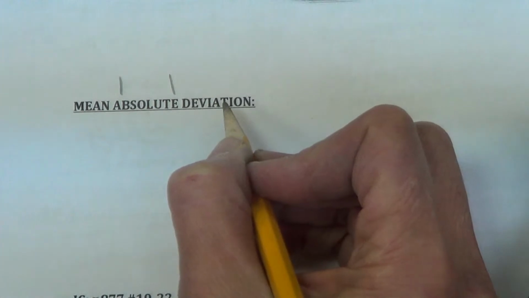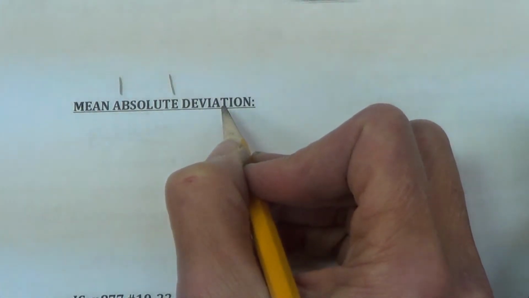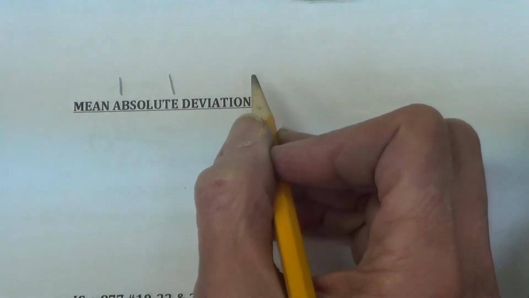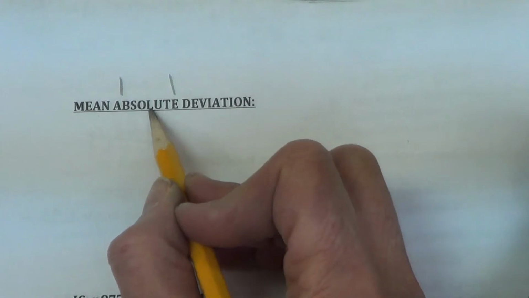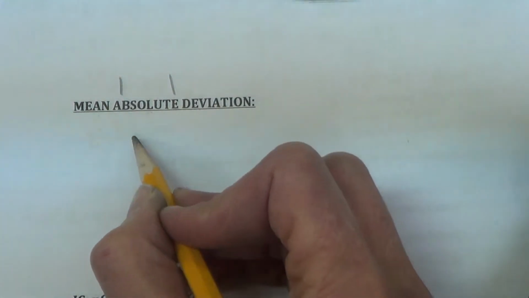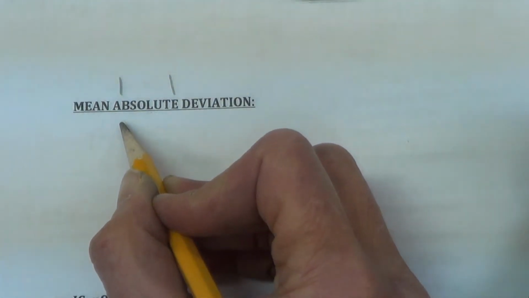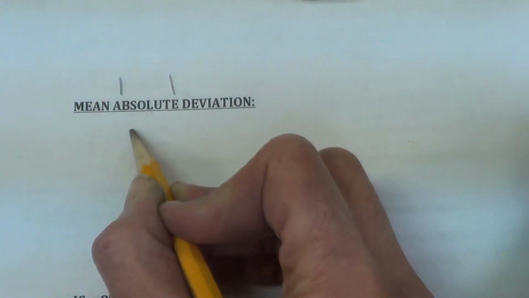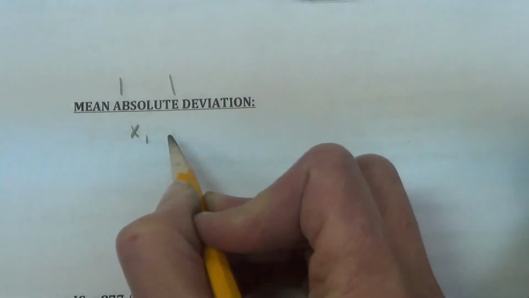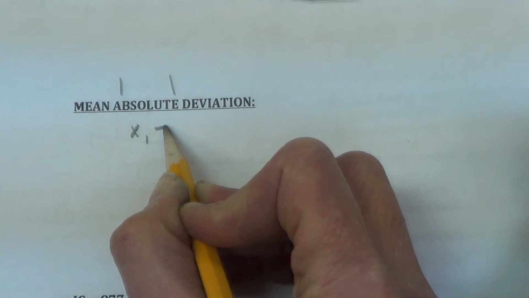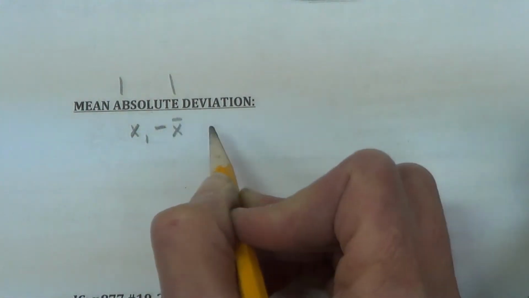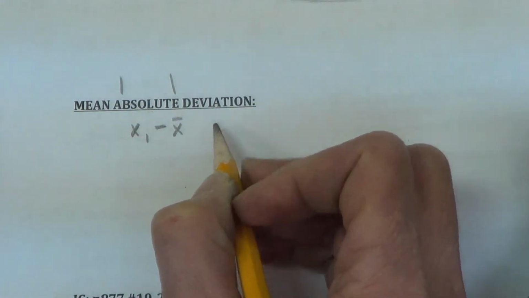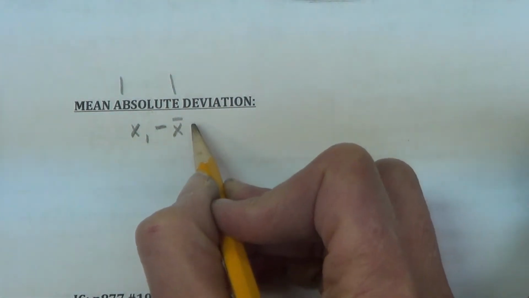And dispersion, we talked about yesterday, is how spread out the numbers are. So if we're looking for the mean absolute value deviation, what it means is that we are taking the first item and subtracting the mean to see how far that is.